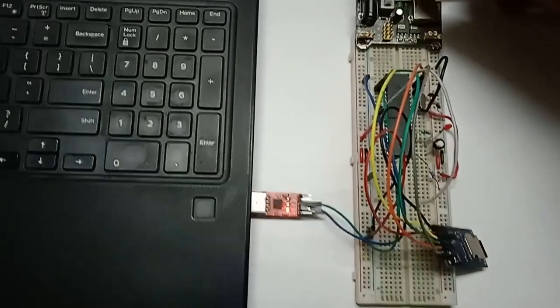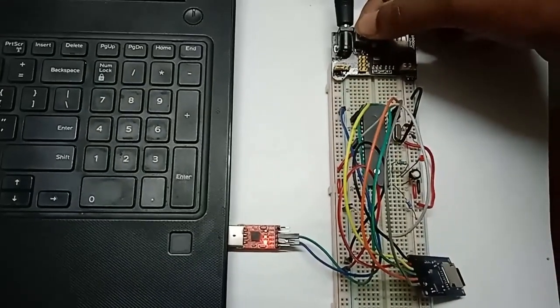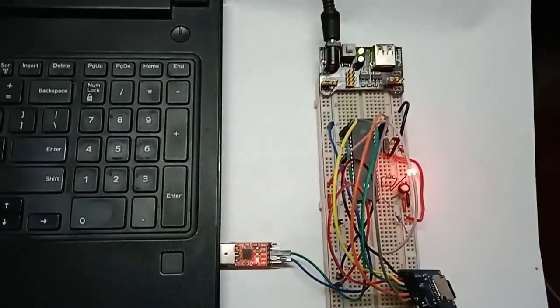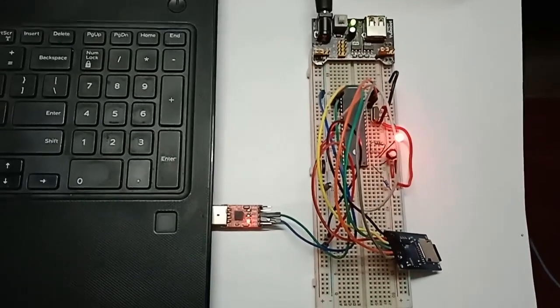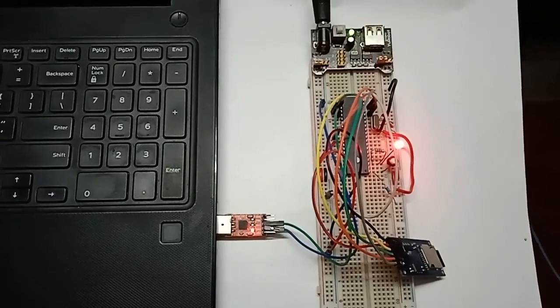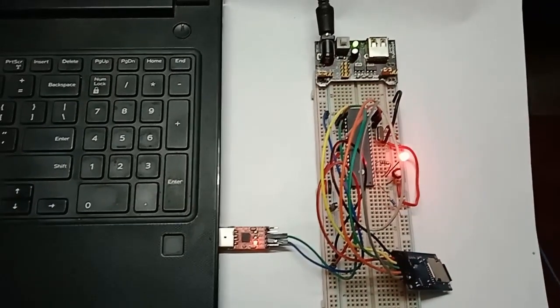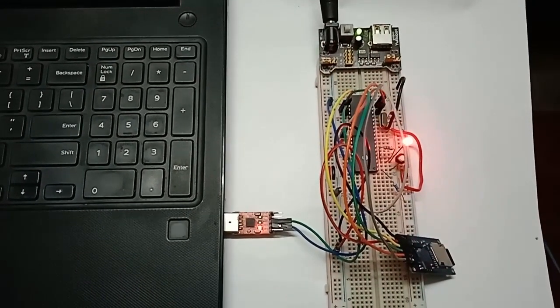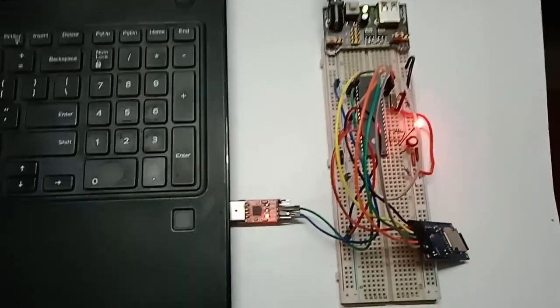Now let's start up the board, powering up the board. When we power up the board, the LEDs start blinking. I attached the LED to ensure that the board is working fine. Then we can go through the log.